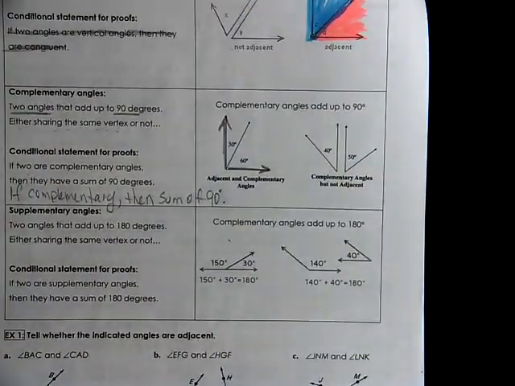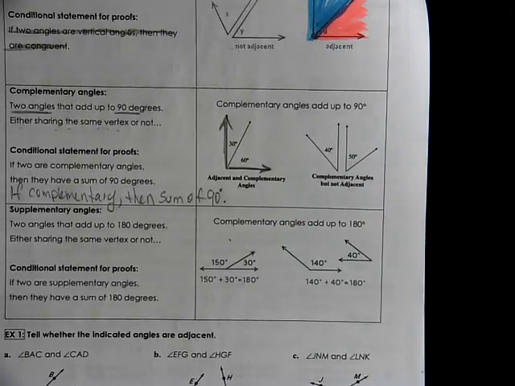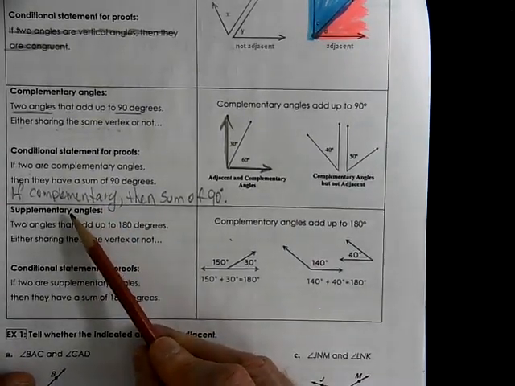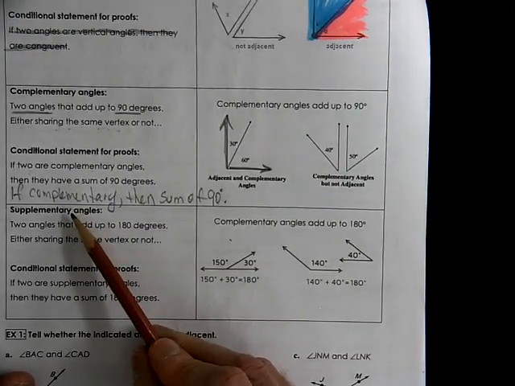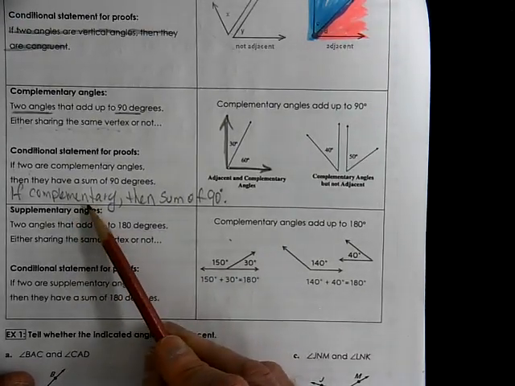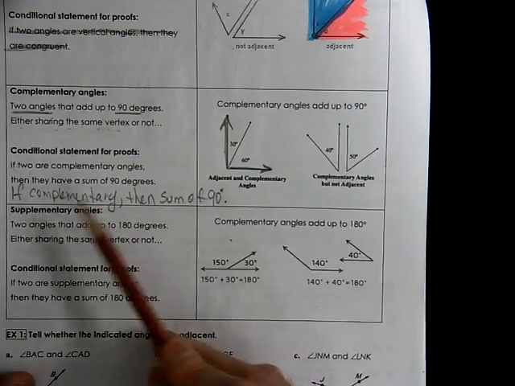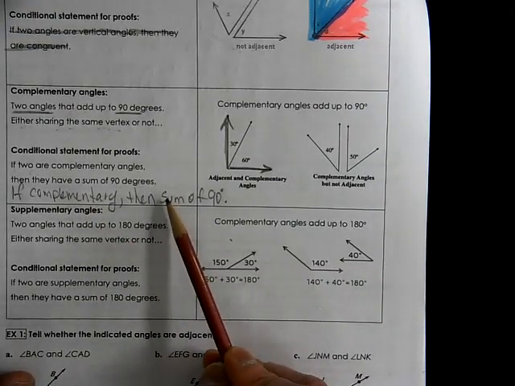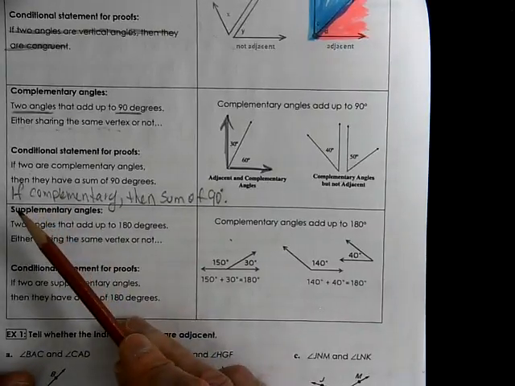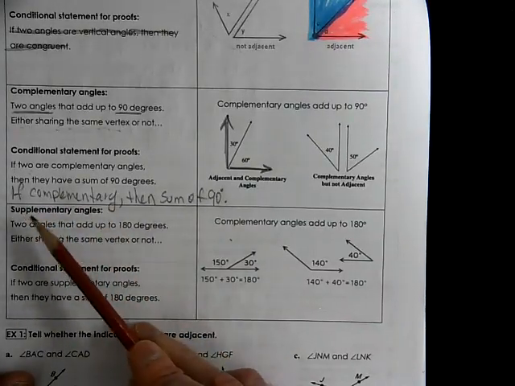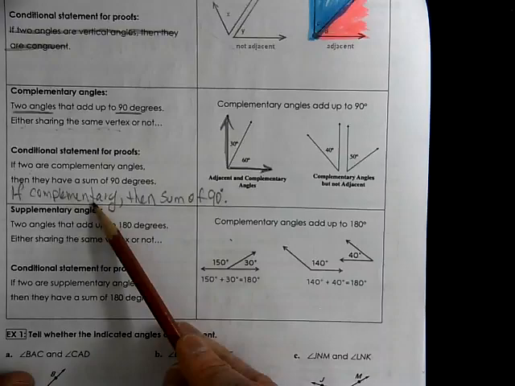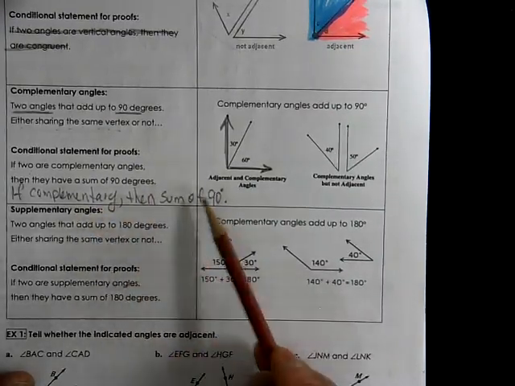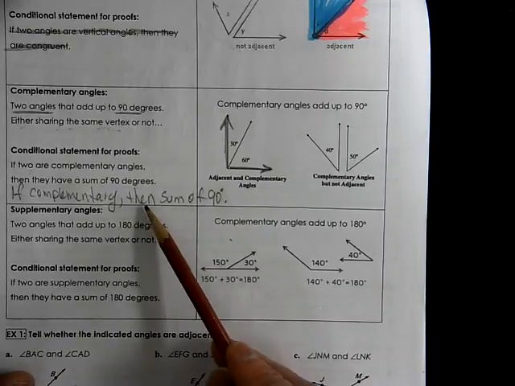And sometimes we even shorten it to sum 90. But complementary implies that there are two angles. The sum implies that there are two angles. So I'm okay if we keep this as simple as we can. If complementary, then a sum of 90 degrees. We're going to use that in our proofs in the future.